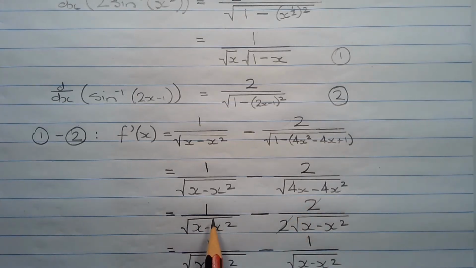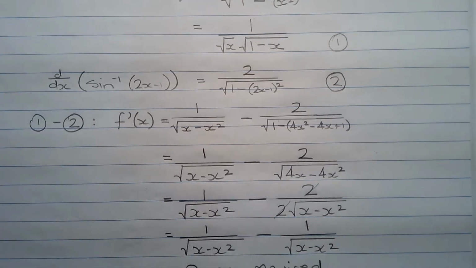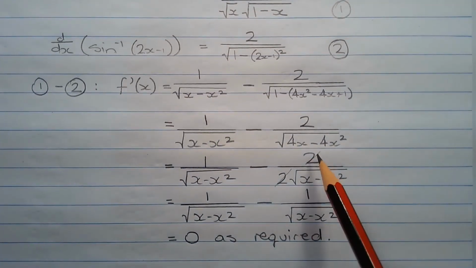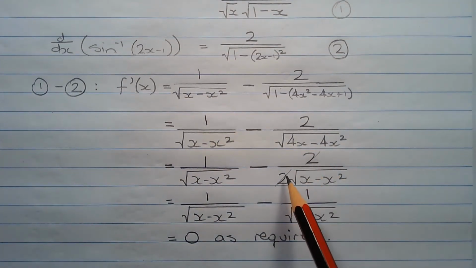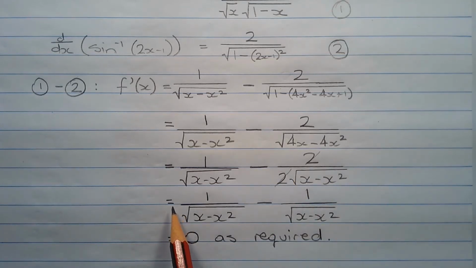So that equals 1 over the square root of x minus x squared minus 2 over 2 times the square root of x minus x squared. So the numerator here of 2 will cancel with this 2 here in the denominator. So we have f dash of x is equal to 1 over the square root of x minus x squared minus 1 over the square root of x minus x squared, which equals 0 as required.